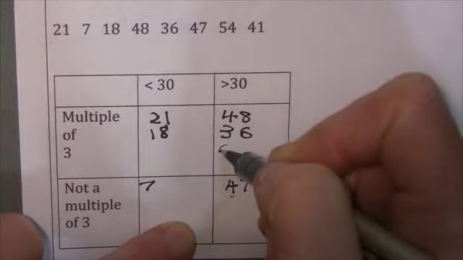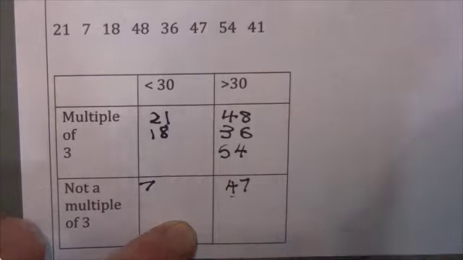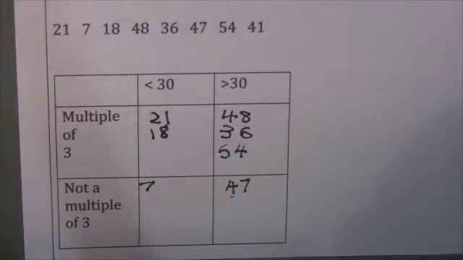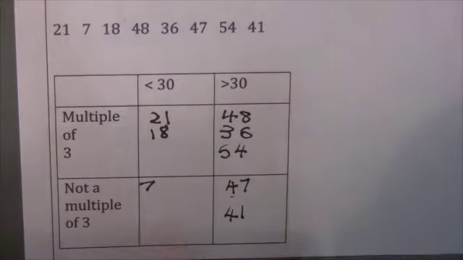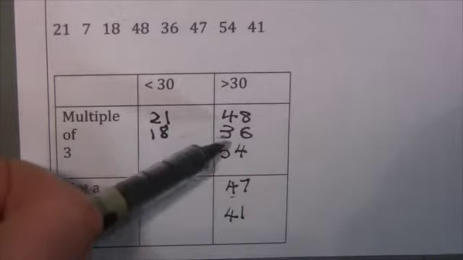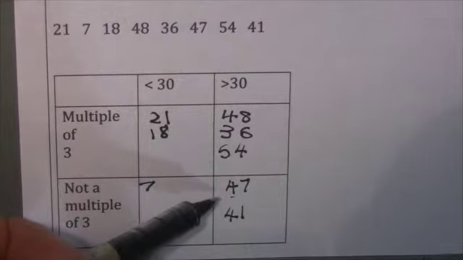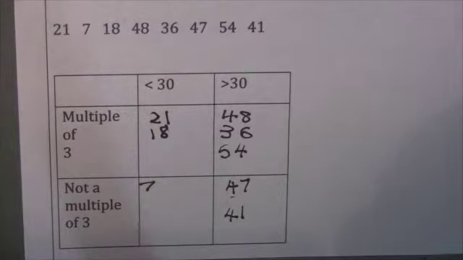Oops, here's my multiples of 3. Make sure I write them in the right one. And last one, 41. 41 is 5, which isn't in the 3 times table, so it doesn't divide by 3, but it is bigger than 30. And there's the answer to the first question. So you should have 21 and 18, 7, 48, 36, 54, 47 and 41.